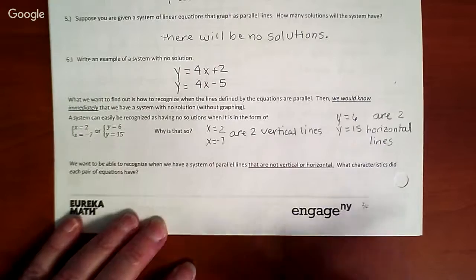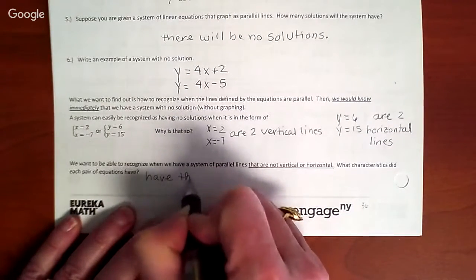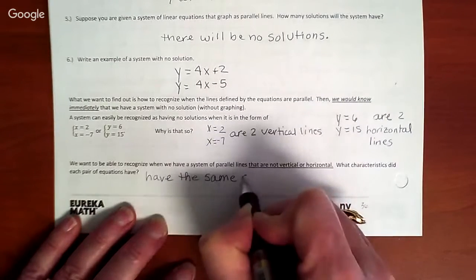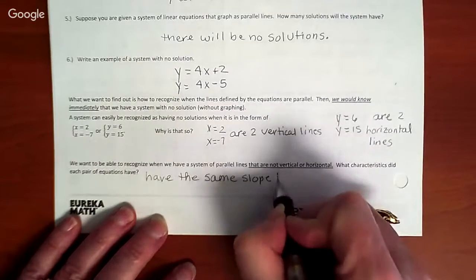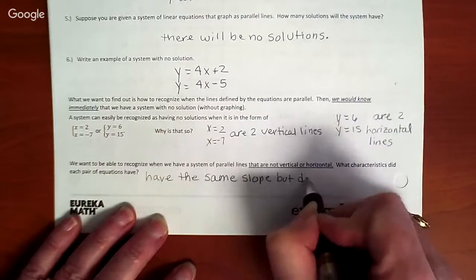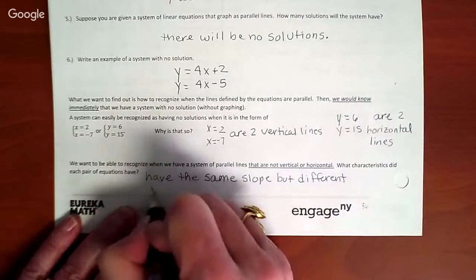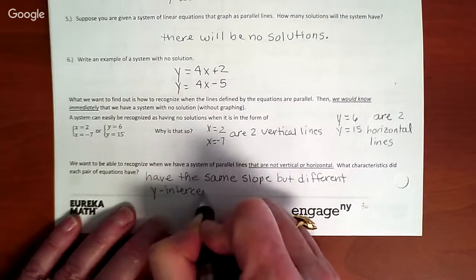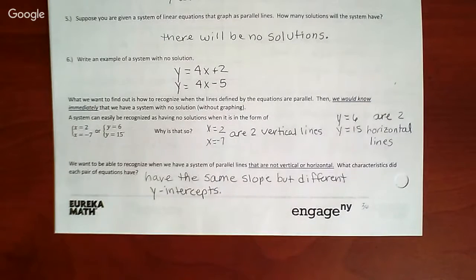Well, they have the same slope, but different y-intercepts. Right? So that's what they have.